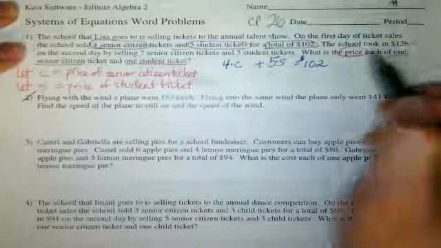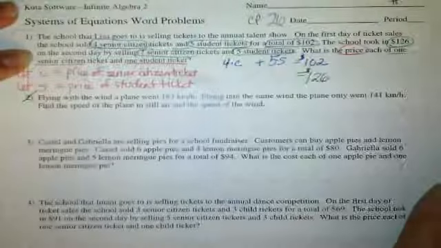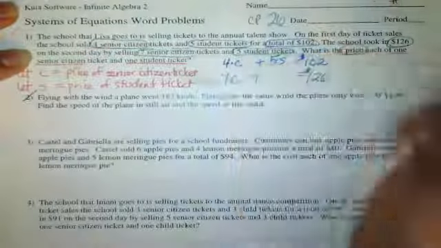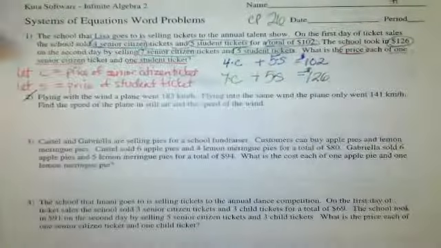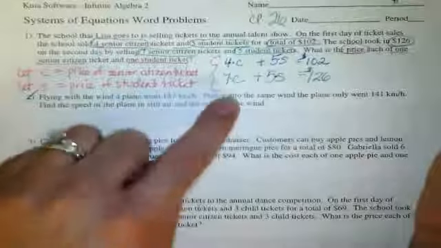Second sentence, the school took in $126 by selling 7 senior citizen tickets and 5 student tickets. What makes up the $126? Seven senior citizen tickets, so 7 times C, and then 5 student tickets, so 5 times S. 5 tickets at $20 each would get you a certain amount of money. You multiply those. So this is your system, ladies and gentlemen. It's a slightly different looking system, but still easy to figure out.